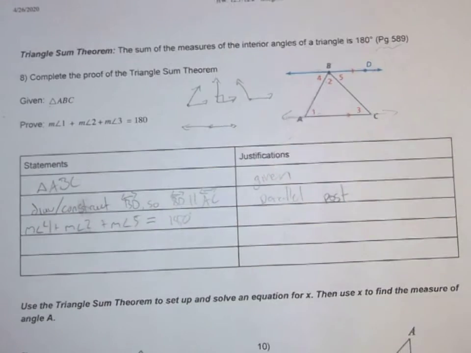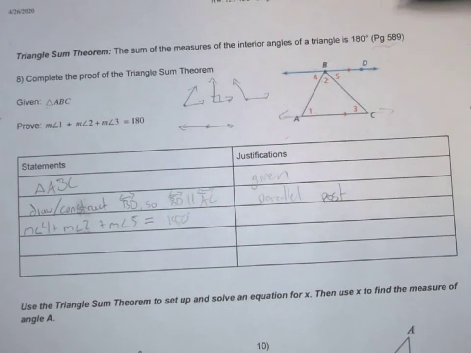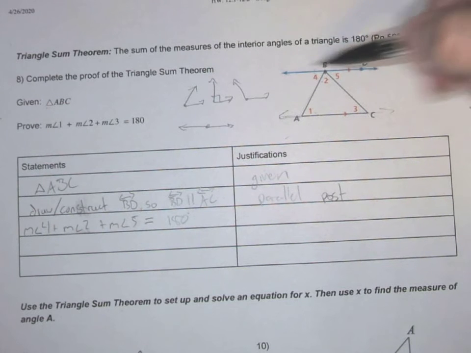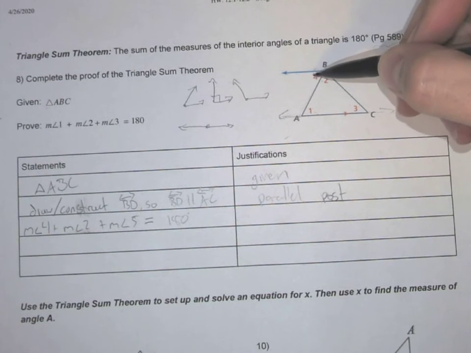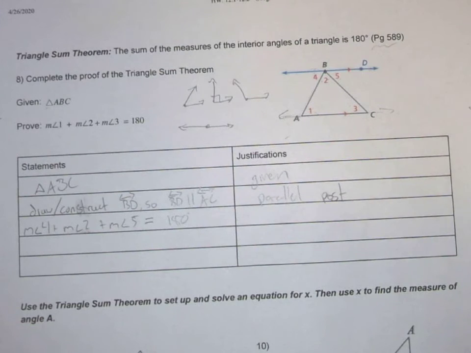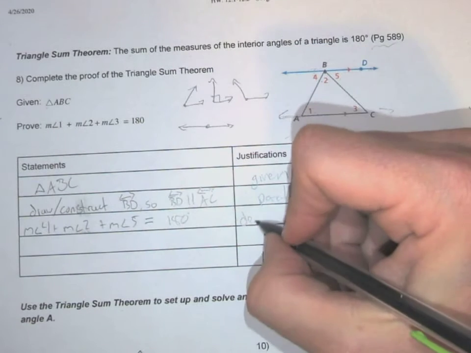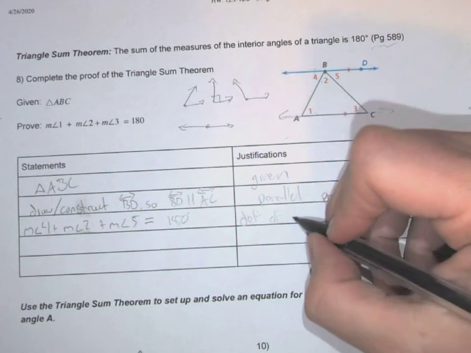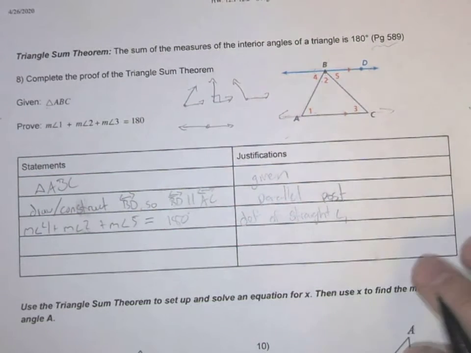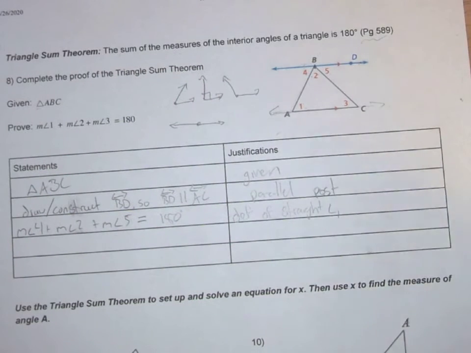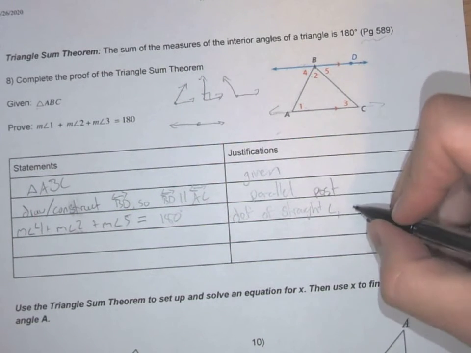And the justification for that is, first of all, we know that BD, or that line, makes a straight angle. We also know that there's the angle addition postulate that says we can add up the little angles to get the big angle. So we're going to say definition of straight angle, and then we're also going to use the angle addition postulate.